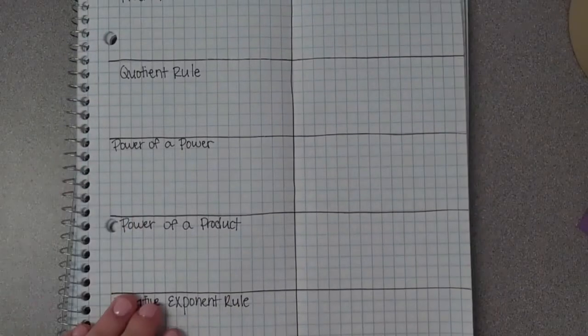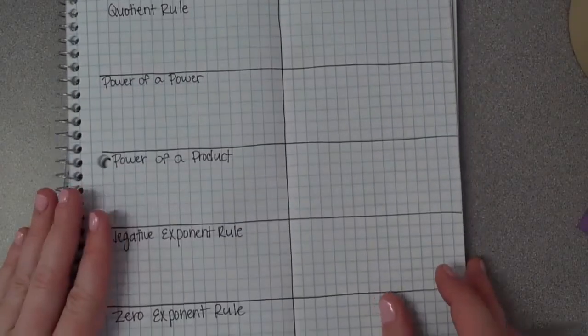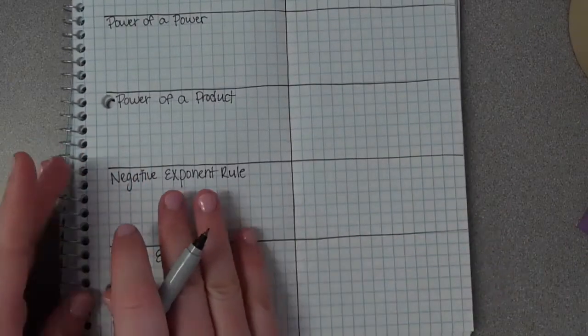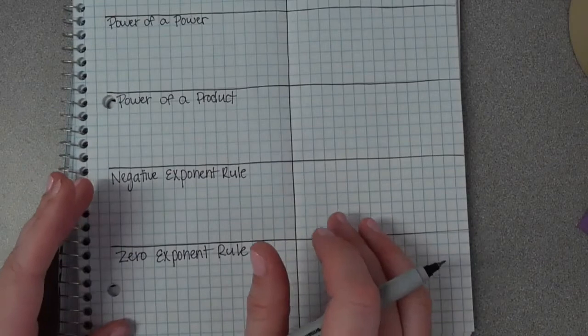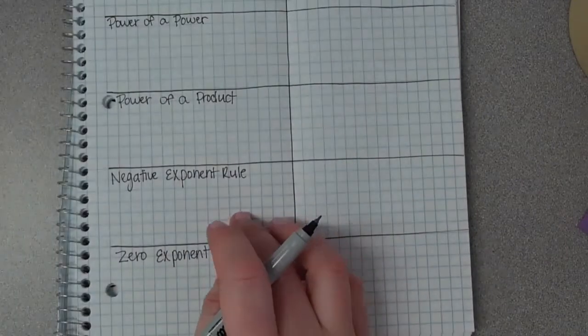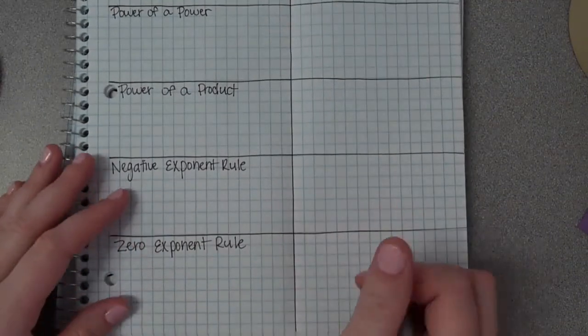Okay, so these are our exponent rules. There should have been a video where you watched how to set this up, either in your notebook or using the foldable. So I'm going to go ahead and start.